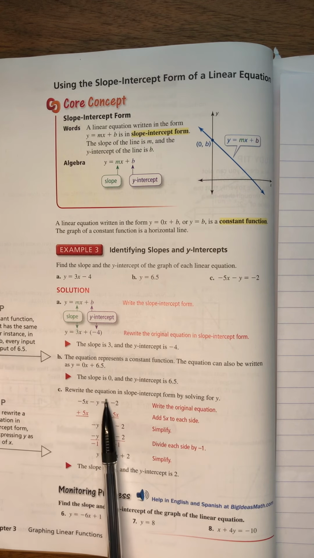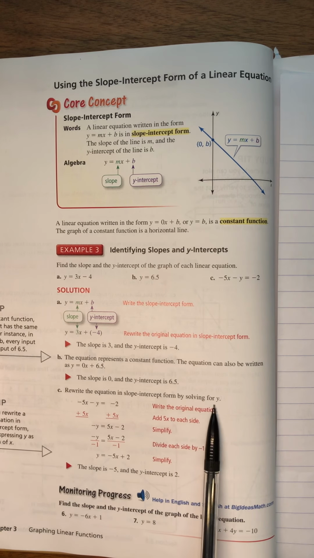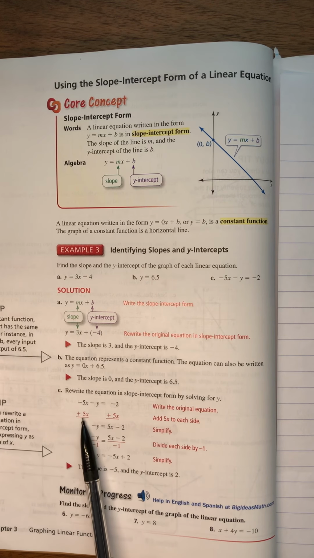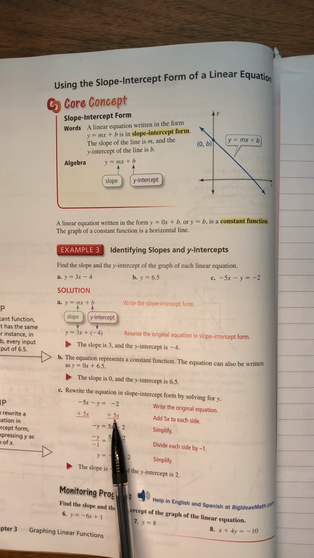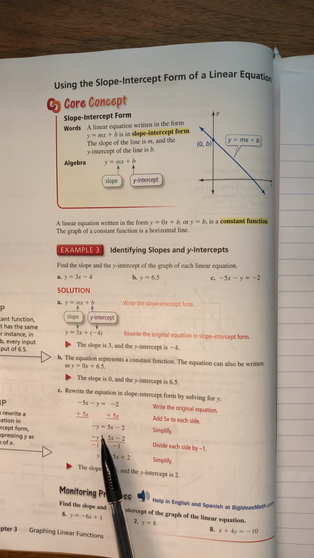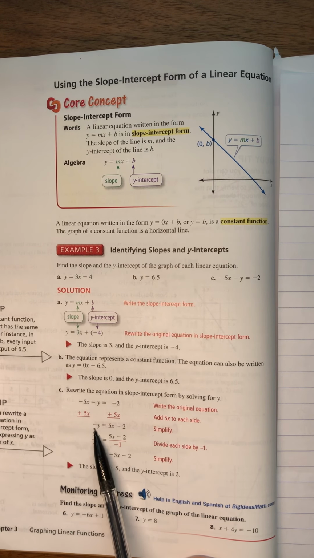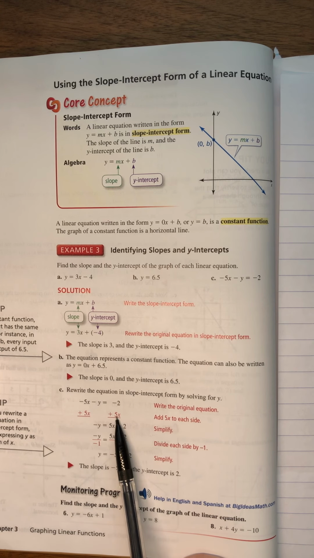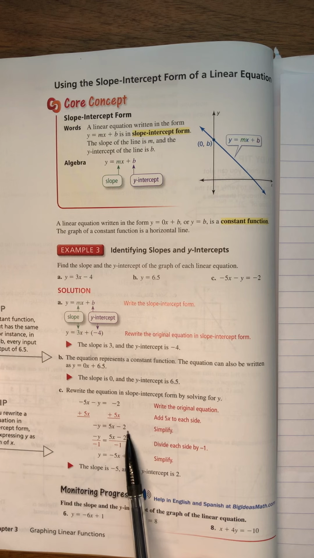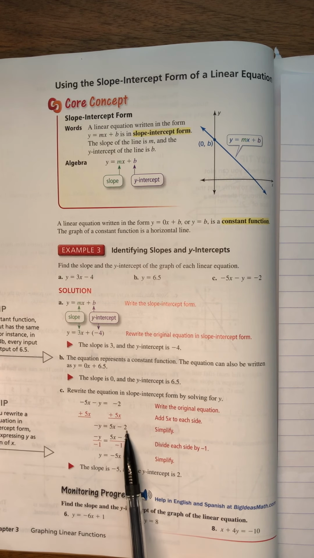We're going to rewrite the equation by solving for y. So it's y equals. Our first step is we want to add 5x to both sides. When they do that, notice how they kept it negative y. Don't lose that negative in front of the y. Then they wrote the variable term before the constant term, so you can start seeing it's getting into that form of y equals mx plus b. And that's why we were practicing doing this back in chapter 1.